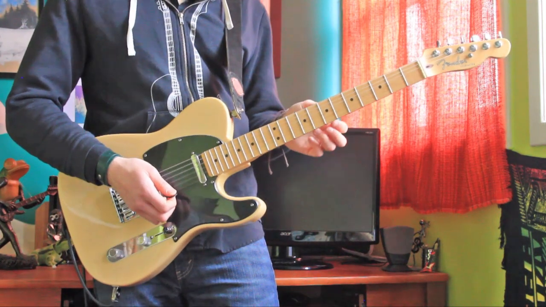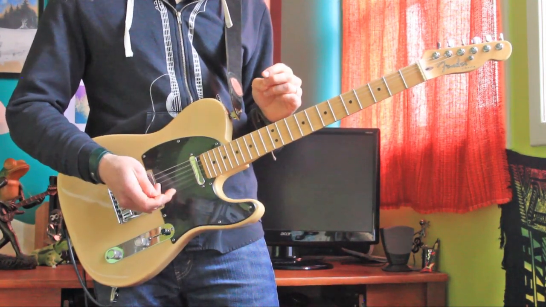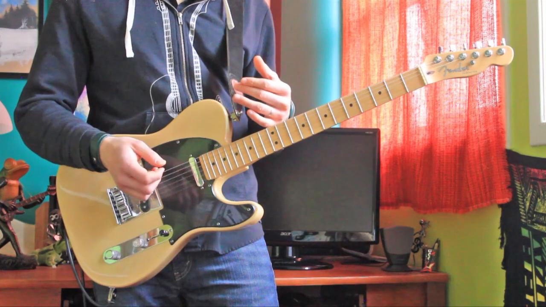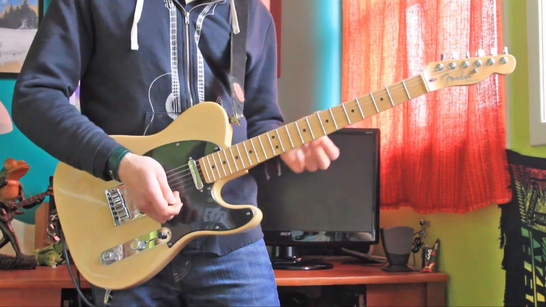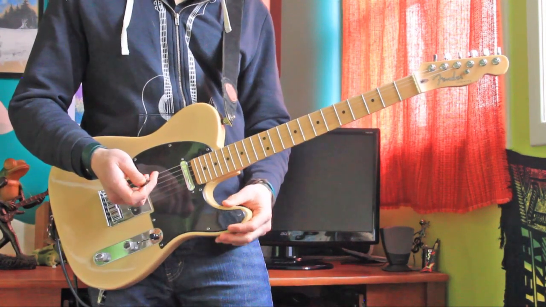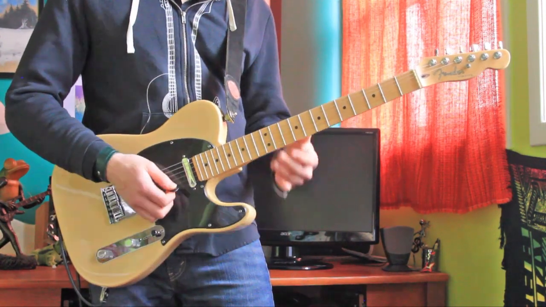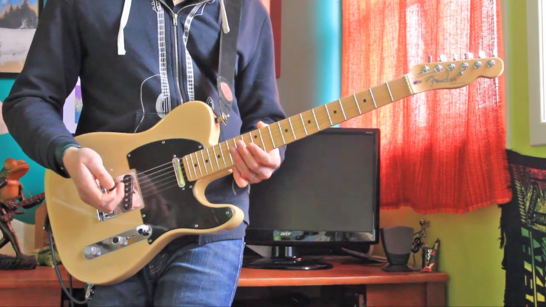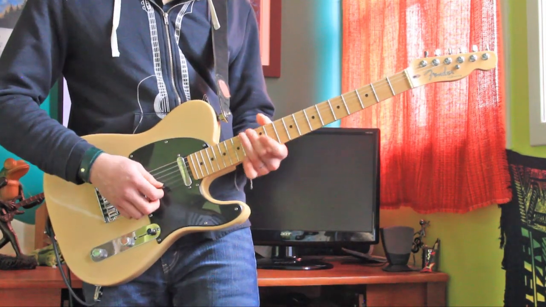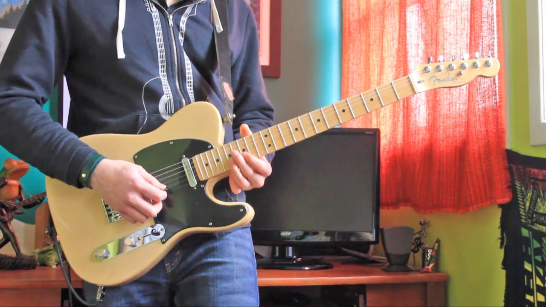To tempo here. If it's too fast, just set a metronome, practice that bit for a while. The tempo is 65 in this song, so just start a little bit slower than that and work your way up to it. Or just put the video on half speed. Sometimes I do that when I'm trying to steal some licks. So here we go.